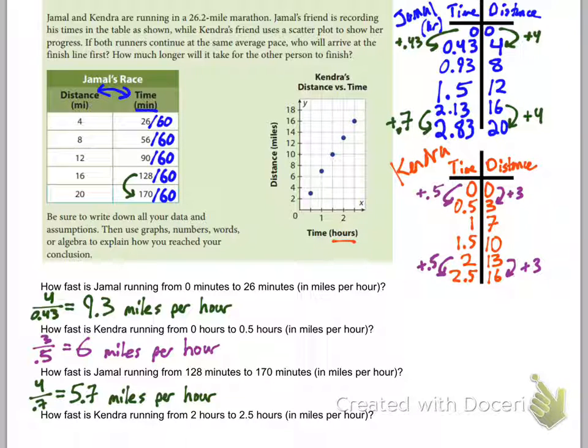Now this is going to be a little tricky because we don't have a linear function that fits all of this data. We're going to explain what we're going to do about that at the end. But we know it's not linear because it's not a constant rate of change. The rate of change just changed from 9.3 to 5.7. That's not constant. Let's find Kendra's rate of change here.